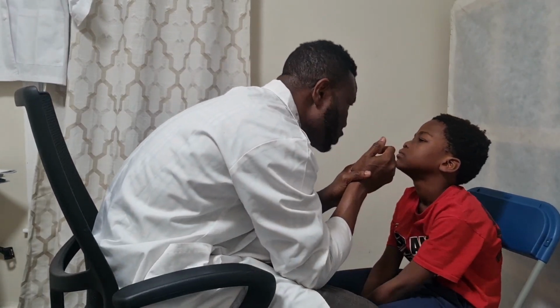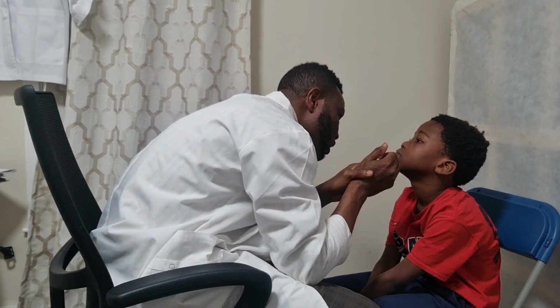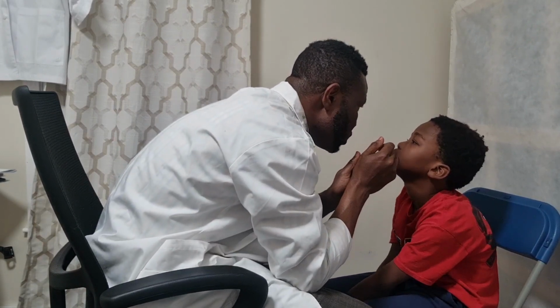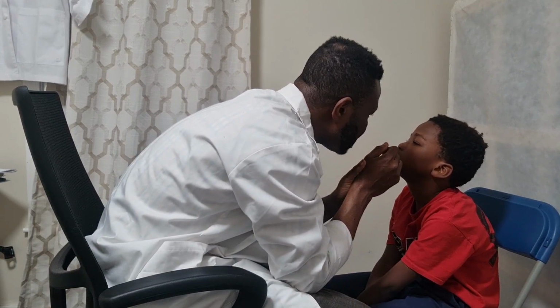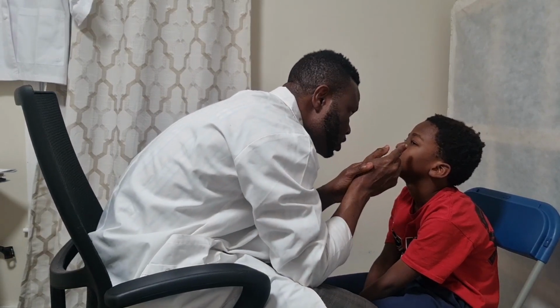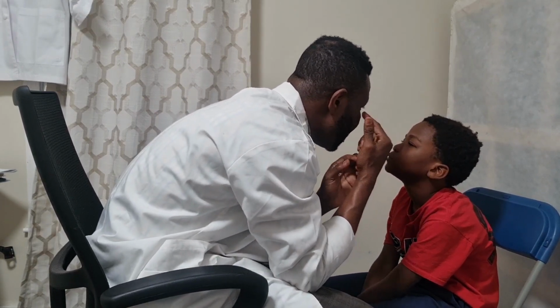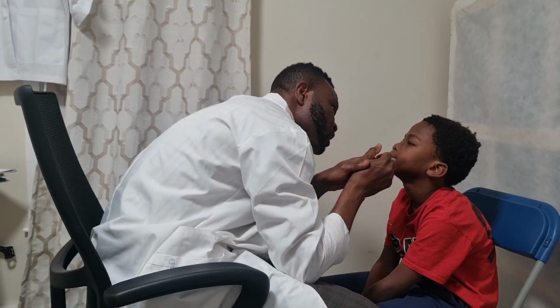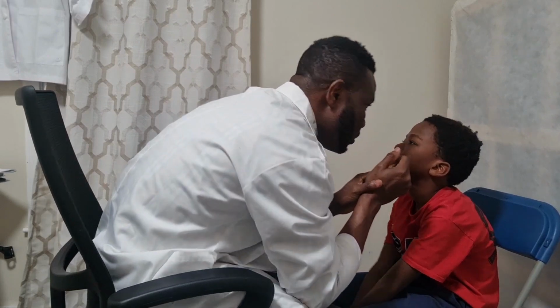I'm also going to check your eyelid. I'm also looking at your conjunctiva and your lacrimal system. Okay, I saw your lacrimal system. Your lacrimal duct is nice and pink. No drainage, no redness. All right.